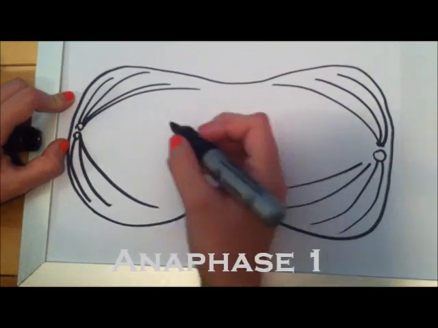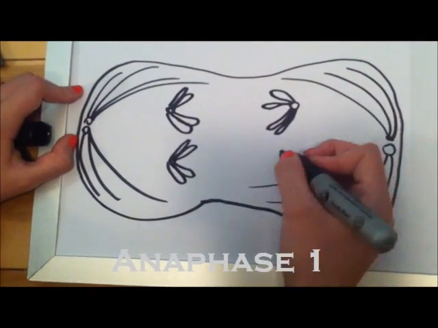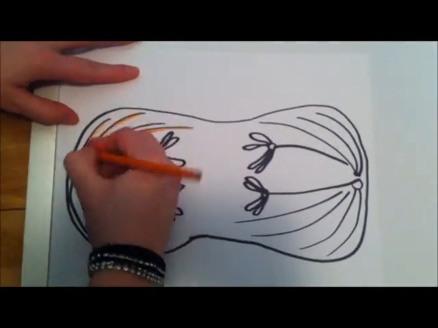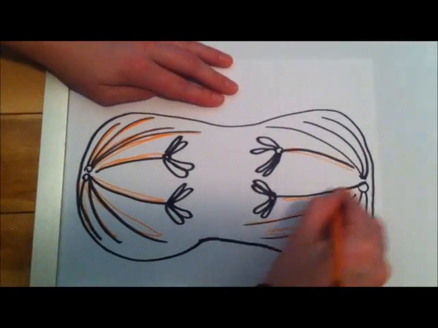Anaphase 1. Homologous chromosomes separate and get pulled to the opposite poles of the cell by the spindle fibers.